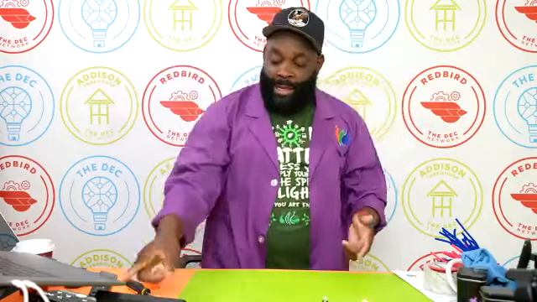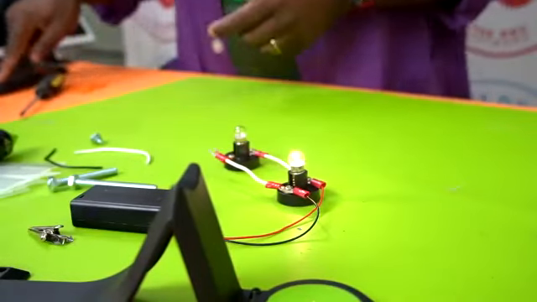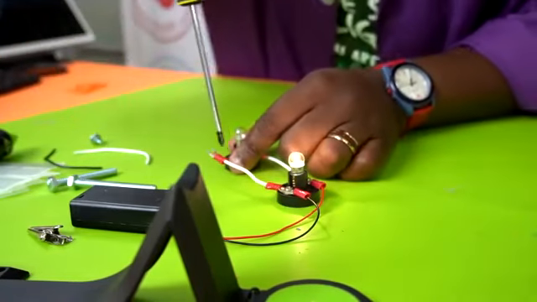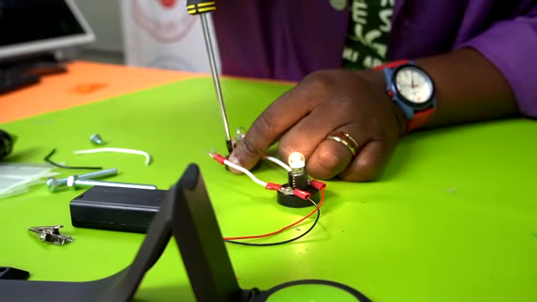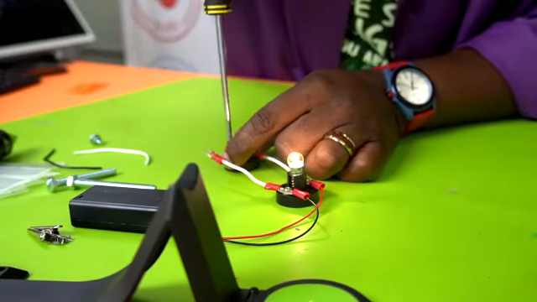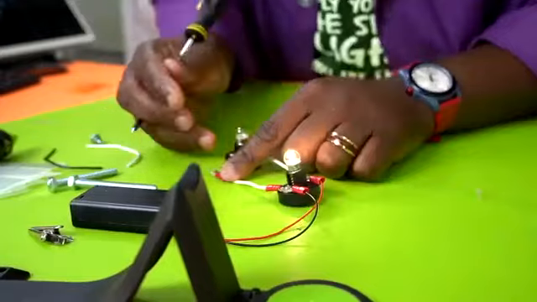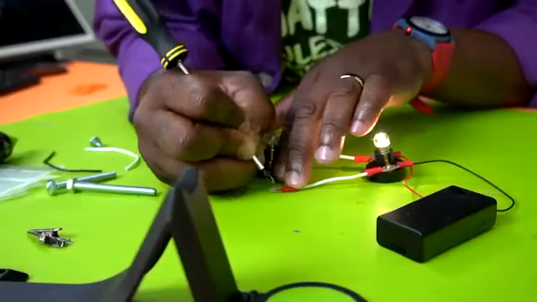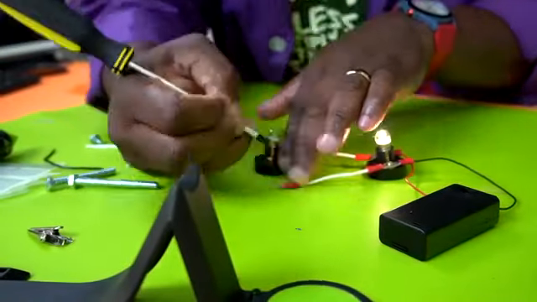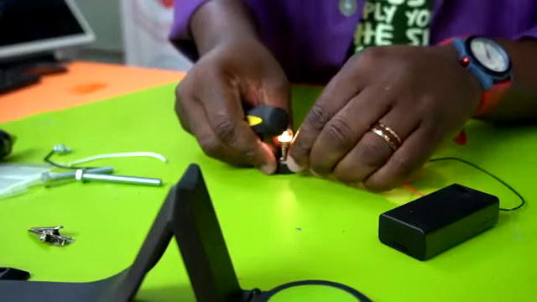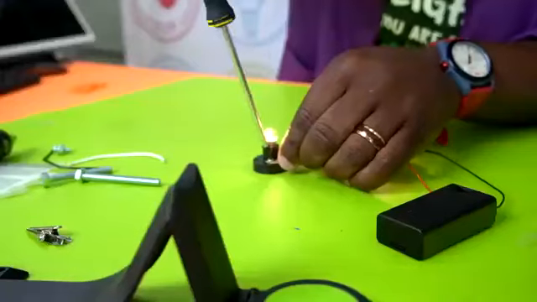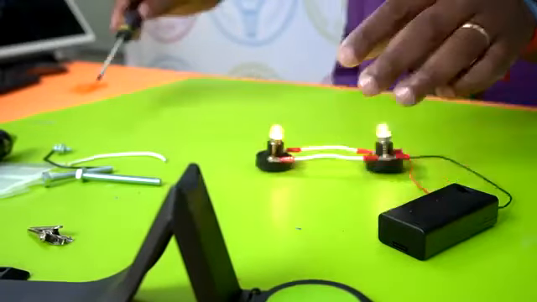So I feel like we're missing something. We didn't connect the second terminal. So let's do that now. Let's make sure to connect our second terminal, because the second light bulb isn't lit. So again, I'm gonna swing it around. We're gonna make sure that we have enough space. And we're gonna, oh, bam. Just like that.